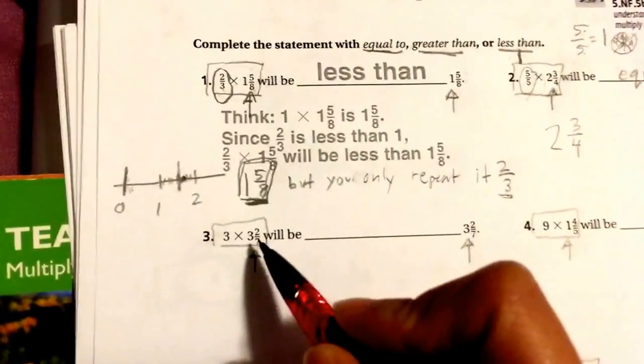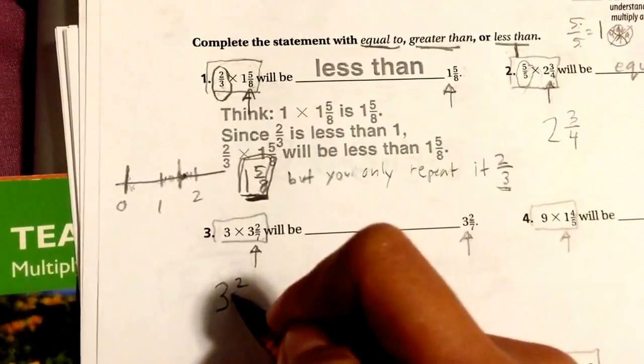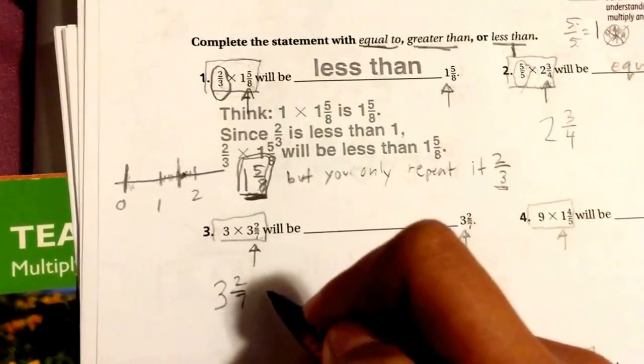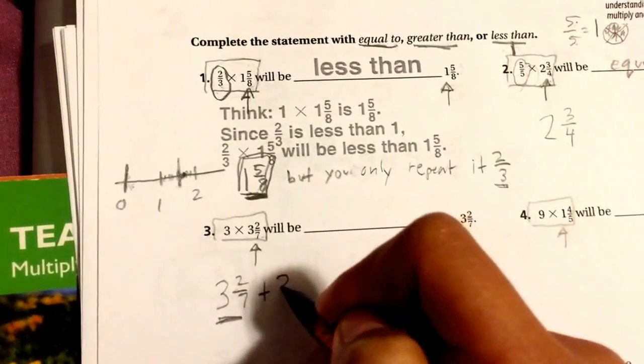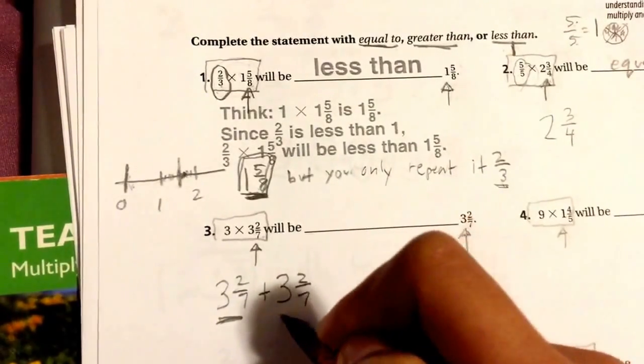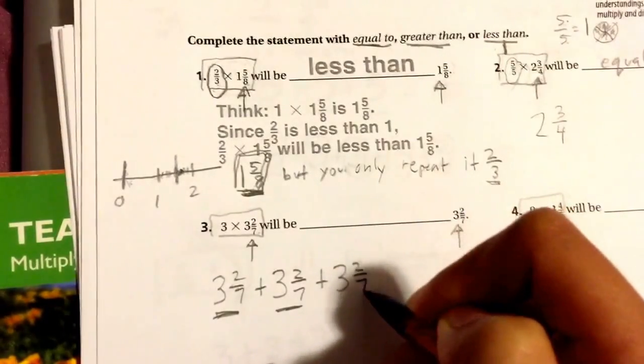Let's see the next one. 3 and 2/7 is the number you're repeating. You're repeating it 3 times. So you're going to have it 1 time. You're going to have it 2 times. You're going to have it 3 times.